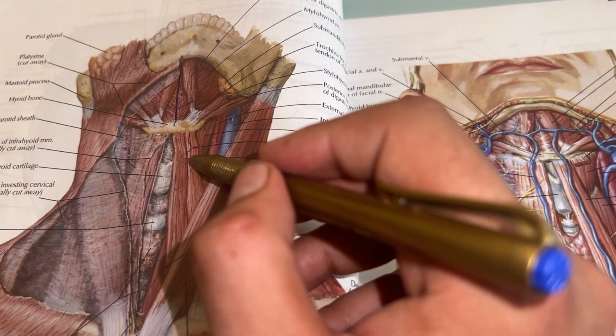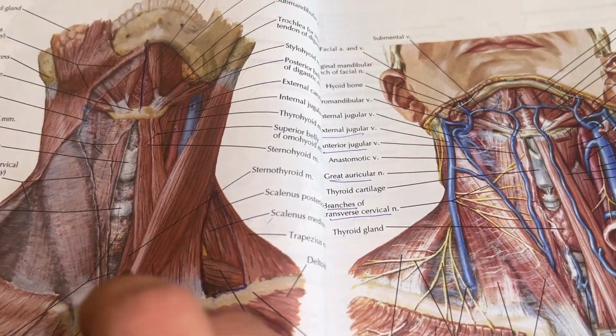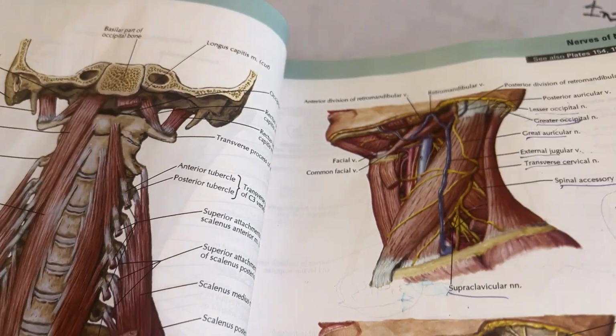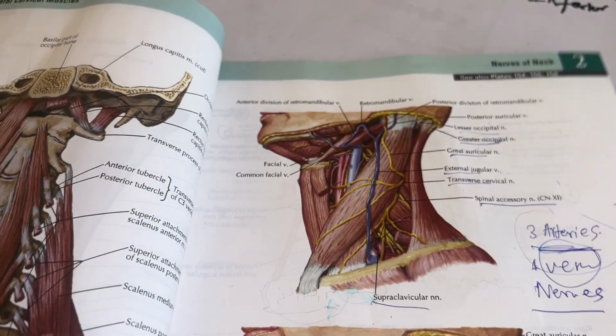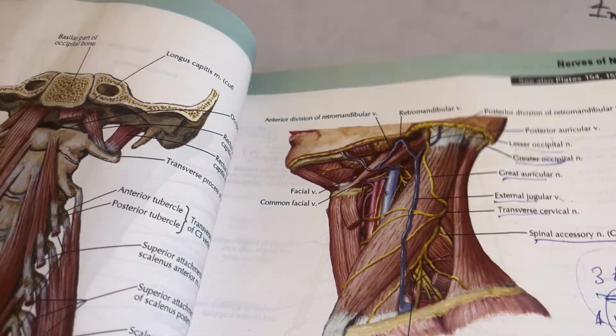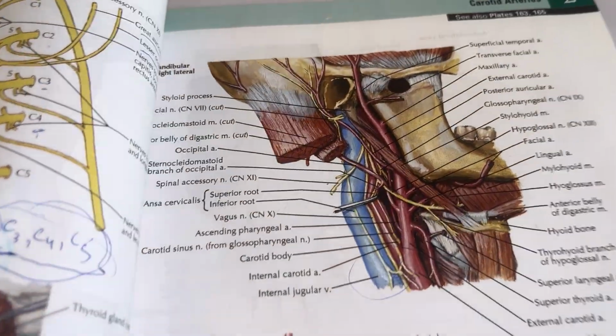Okay, posterior to the superior belly of omohyoid muscle. So this is the carotid triangle, and the main content of the carotid triangle is the carotid sheath. Okay, carotid sheath. So now we will look into the carotid sheath, at what it contains.